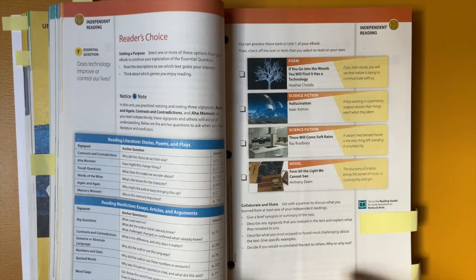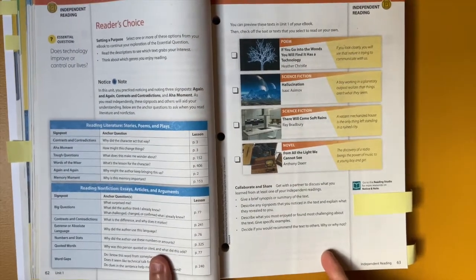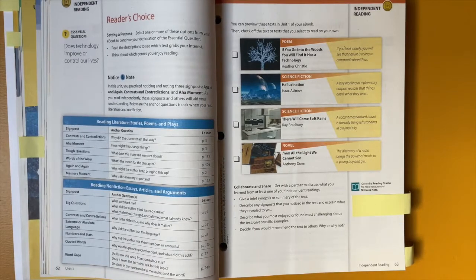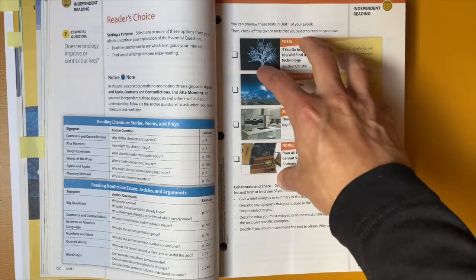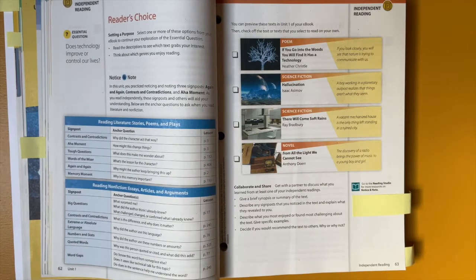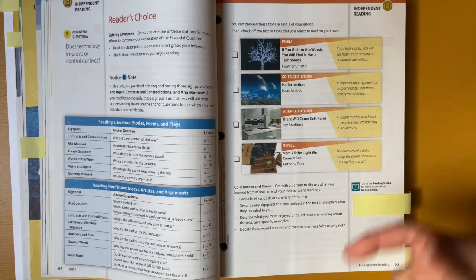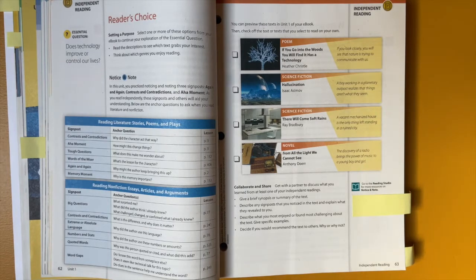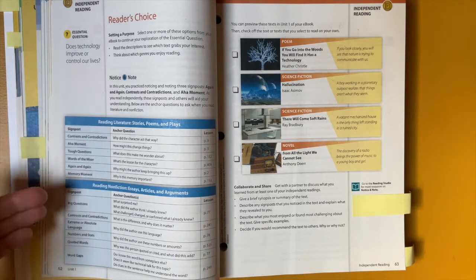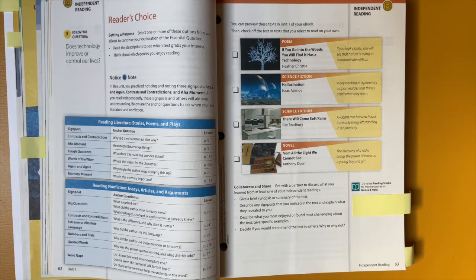pages here, which is your independent reading. Okay, students are going to be pointed to a selection of texts that are found on the digital platform. Okay. They see a little write-up about each, the title, the author, how these titles relate again to the unit in which they're reading. And we also point out for them all of the different signposts that potentially could be used when we're giving them this choice for reading.